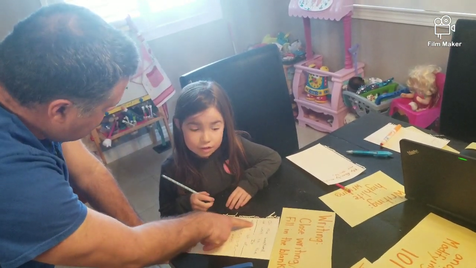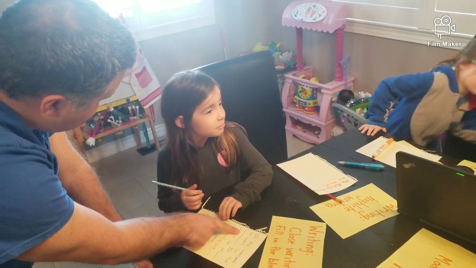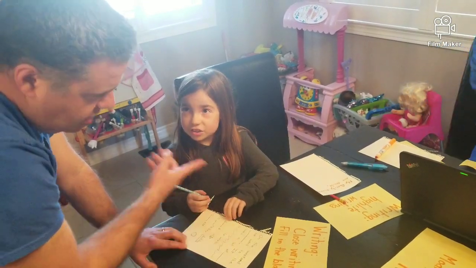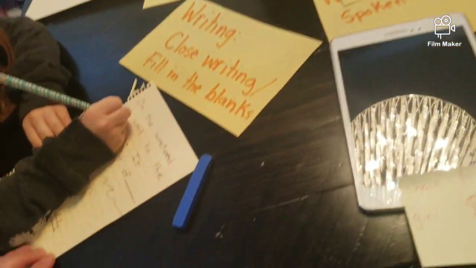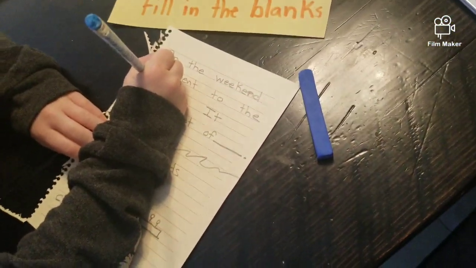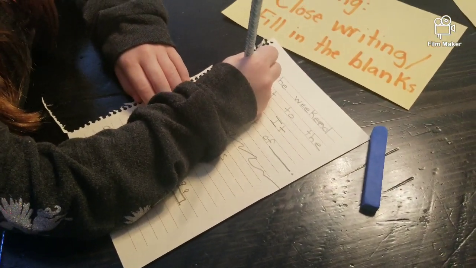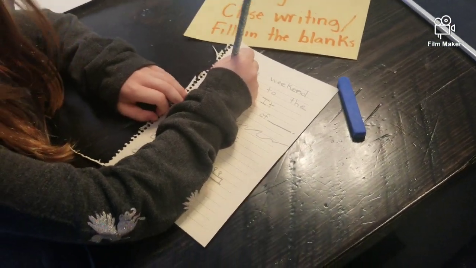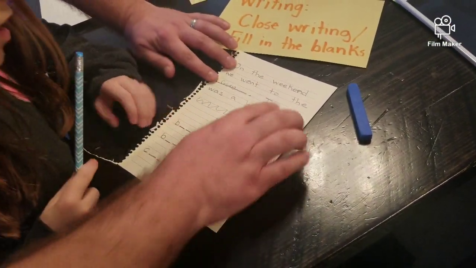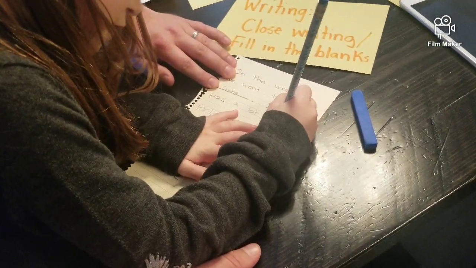Where did you go, Taylor? I went to the cottage. The cottage. So it says the, so will you try your best to write cottage? Excellent, good job. And it says it was a lot of fun. Excellent.